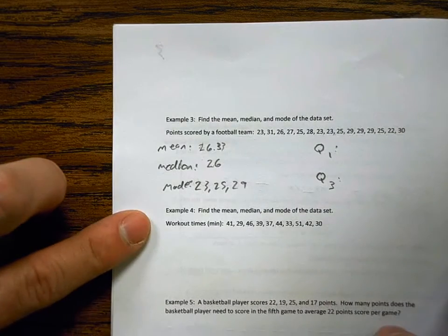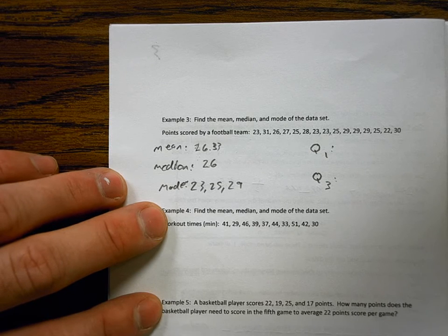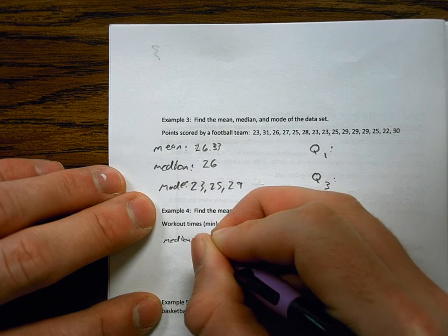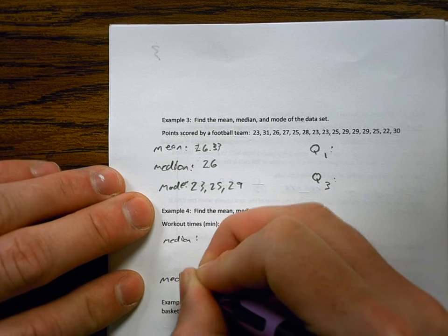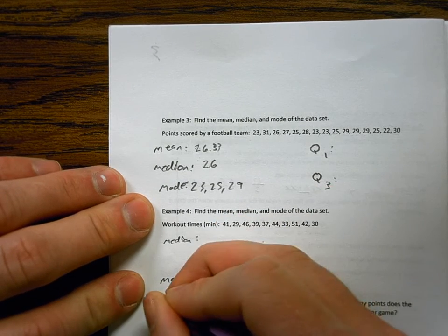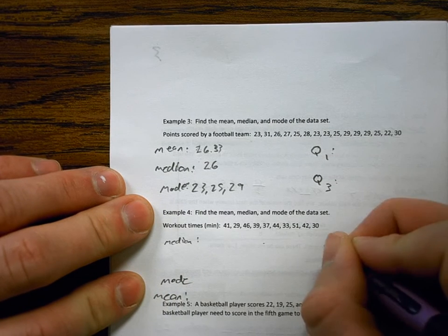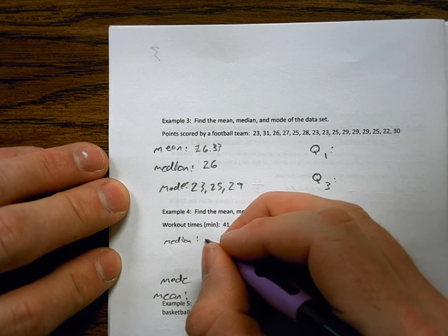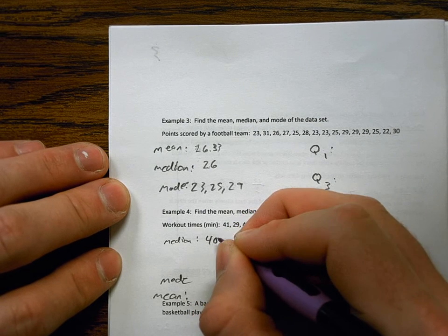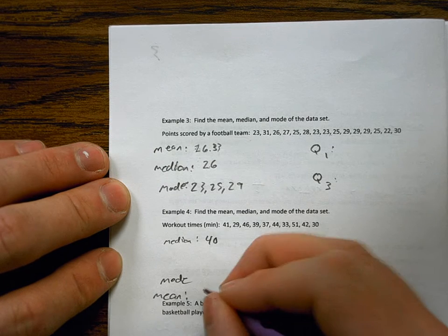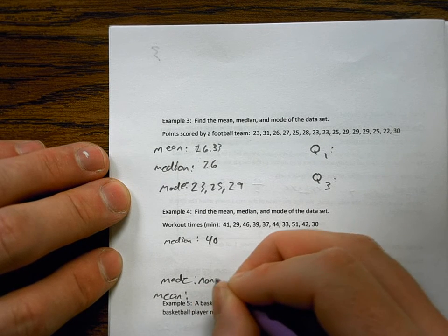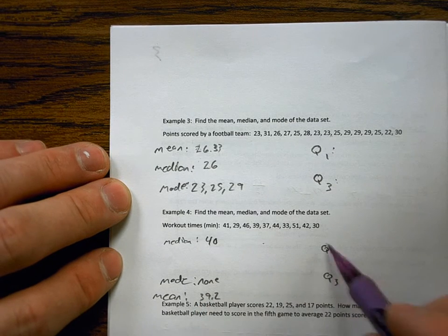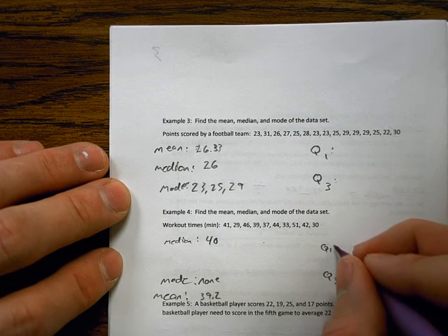Same thing for example 4. I want you to find the median, mode, mean, quartile 1, and quartile 3. The median would be 40. There is no mode. For the mean, you'll get 39.2. From here, I do want you to still find quartile 1 and quartile 3.